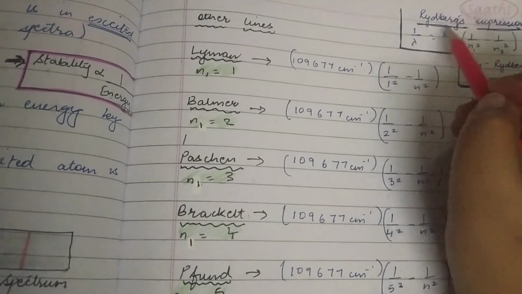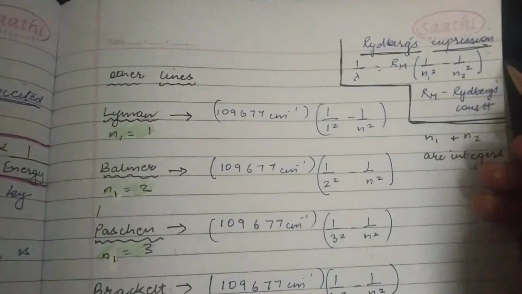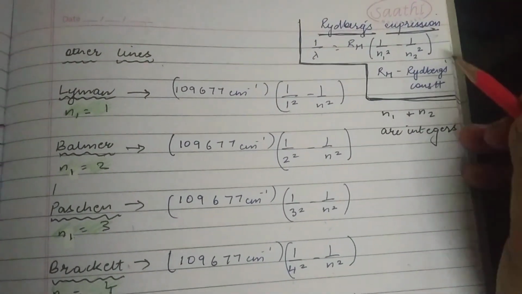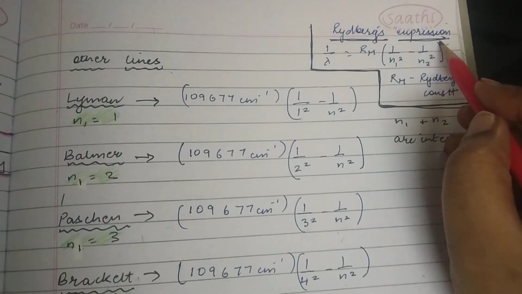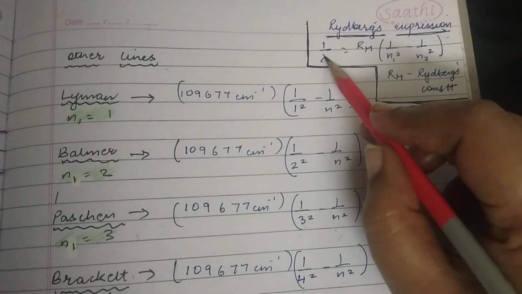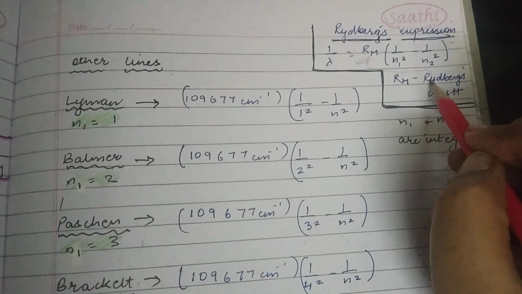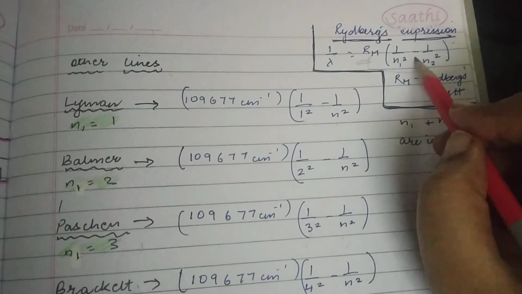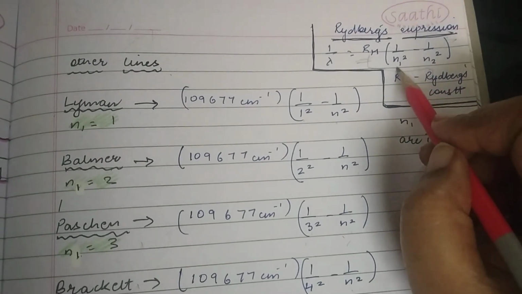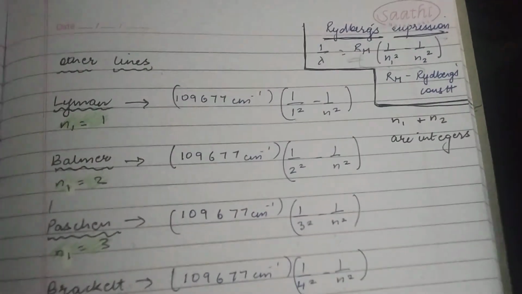Now Rydberg just generalized this expression. Rydberg, I've talked about in my earlier lectures also. Rydberg had generalized this spectrum where 1 upon lambda is equal to R_H, which he gave as the Rydberg constant, times 1 upon n1 squared minus 1 upon n2 squared, where you know that n1 and n2 are integers.